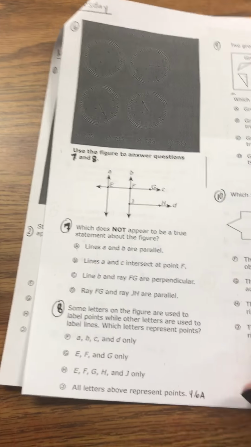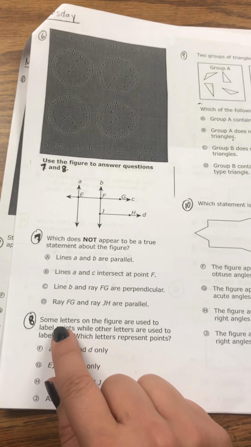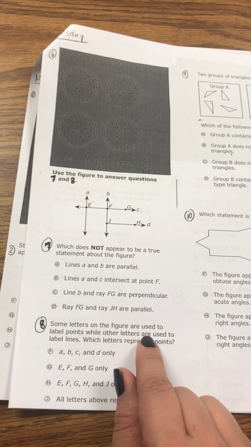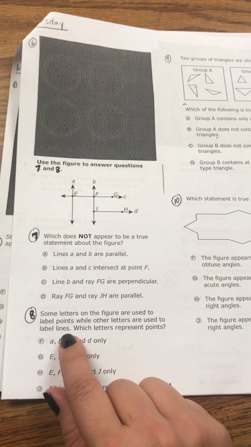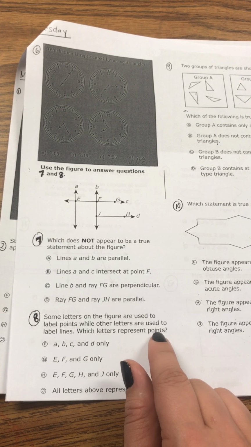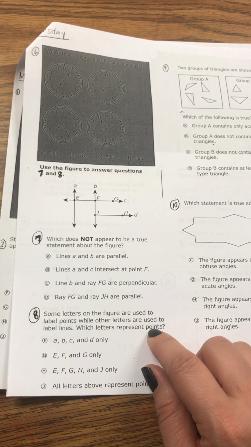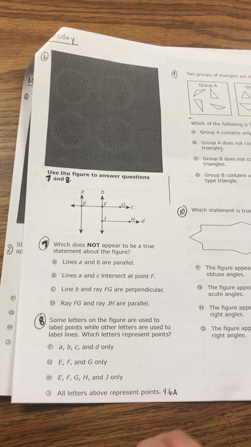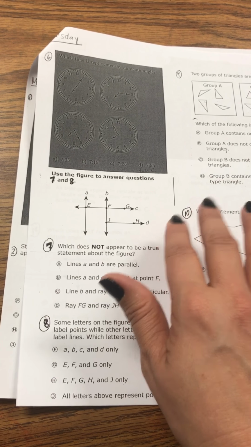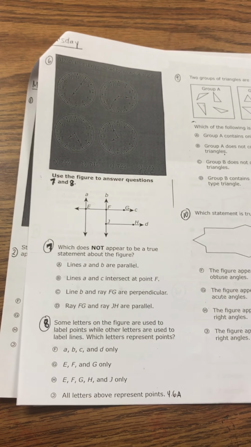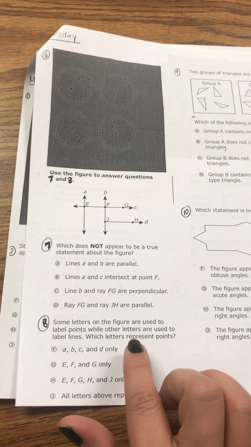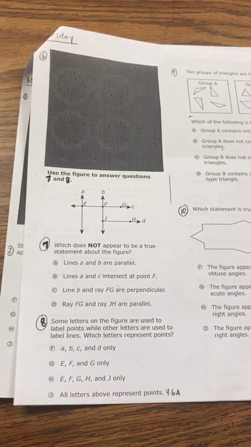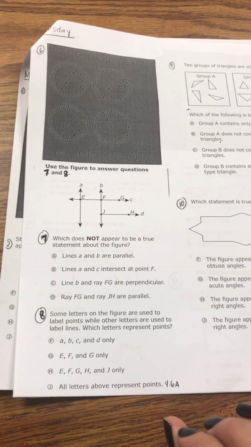On number 8, it says some letters on the figure are used to label points, while other letters are used to label lines. Which letter represents points? When I look at this figure, I see lots of letters. Some of them represent points, some of them represent lines. So you want to tell me, out of all these letters, which ones are the ones that represent points.